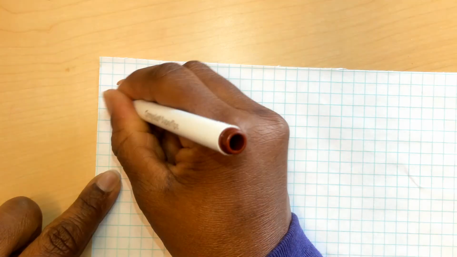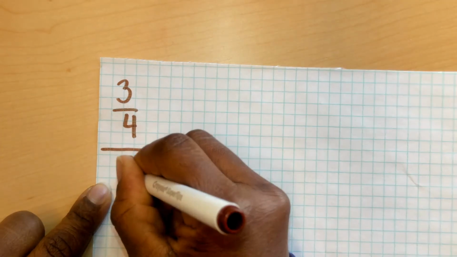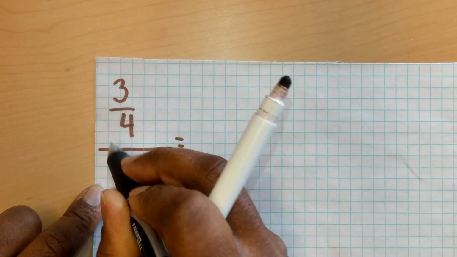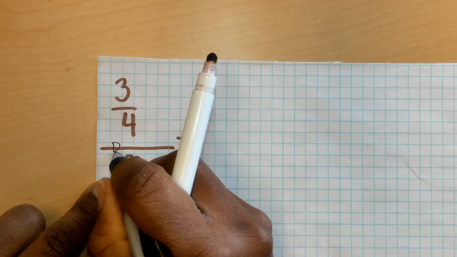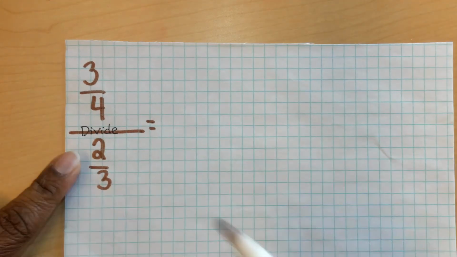3/4 divided by 2/3. Remember, this division bar means to divide. That fraction bar means to divide. So I'm going to rewrite it as 3/4 divided by 2/3.